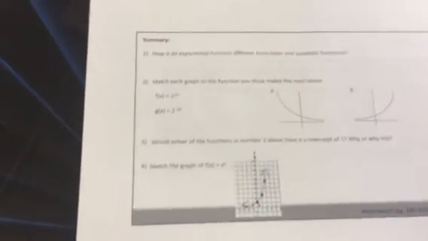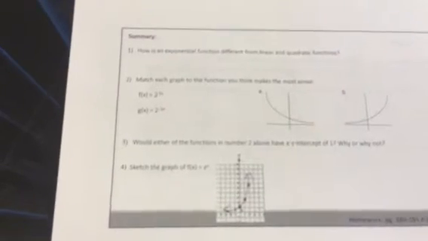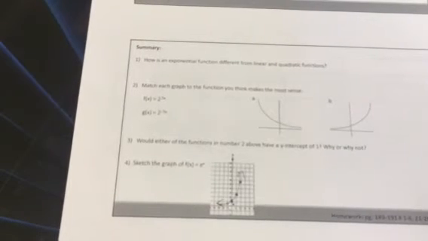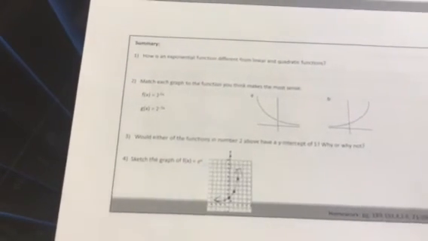But just making sure you understand the properties of exponential functions enough to be able to sketch a rough graph, right? We know it's going to look like a curve that's increasing faster and faster. We know the y-intercept is going to be 1, and we can get a point on each side.